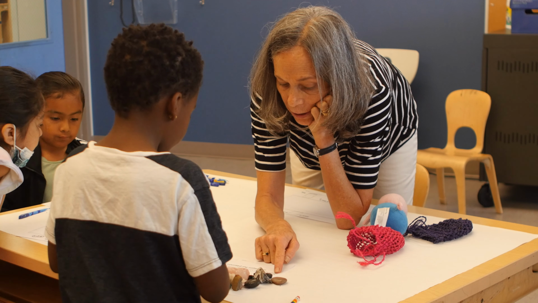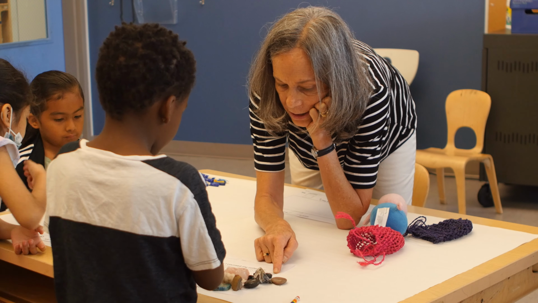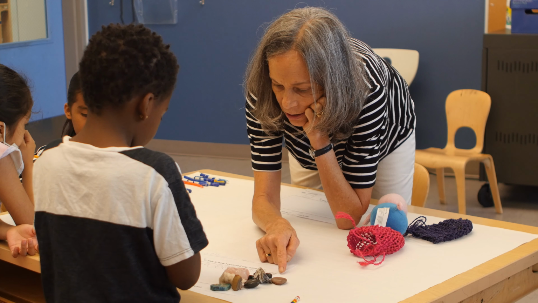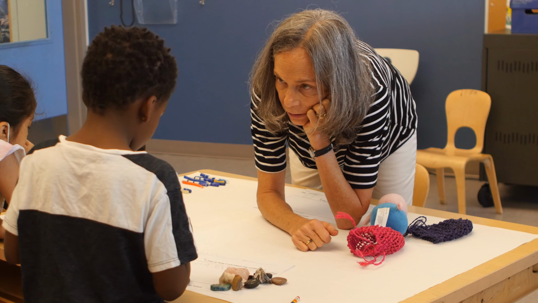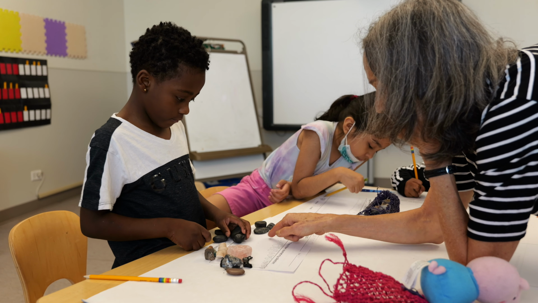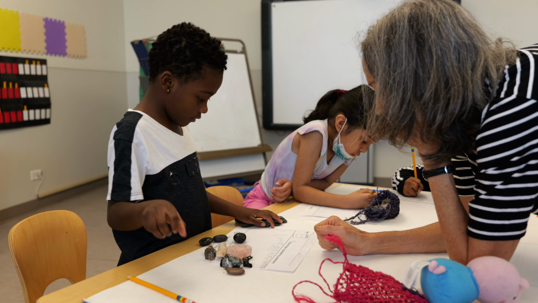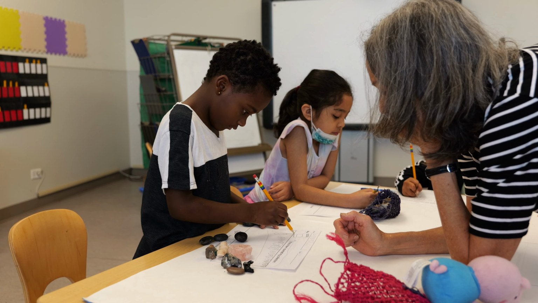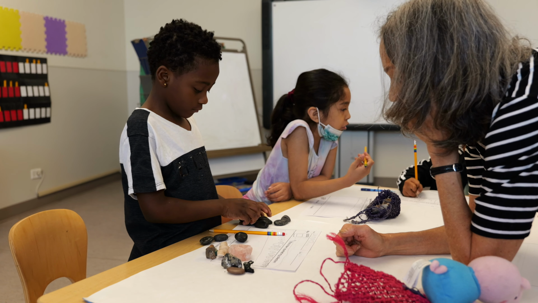Because I'm a little confused. This is number 18, but is this the 18, or is 18 all of these together? 18 is all of these together. So what can you do on your paper to show me that all of these are 18? Draw a circle. Okay. This is what I'm going to use. So all of those are the 18 blocks.